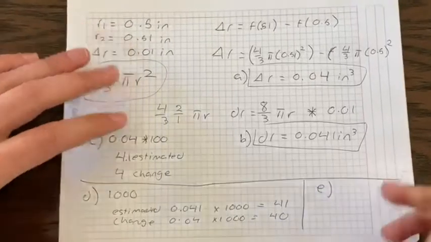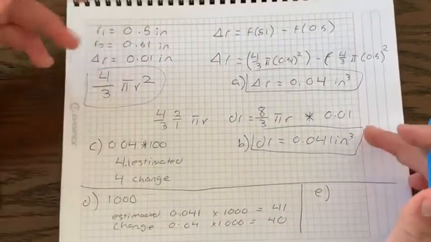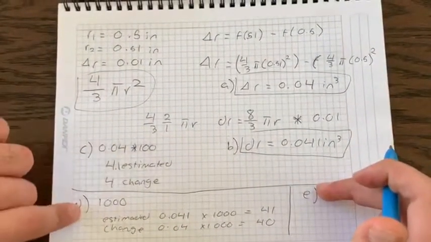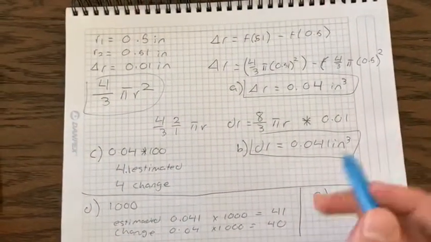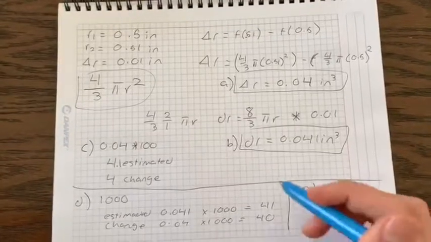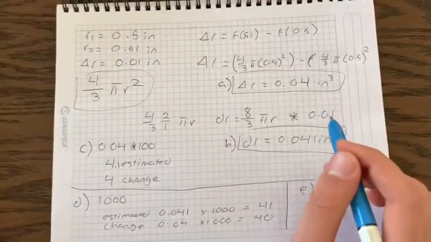Now, for E, it is important to know the change and the approximation, because in formulas and when you apply them, it is very crucial to know which one to use and how to use each one of them.